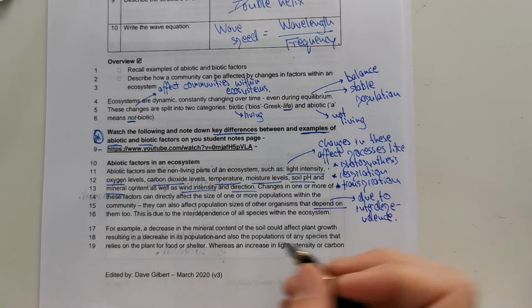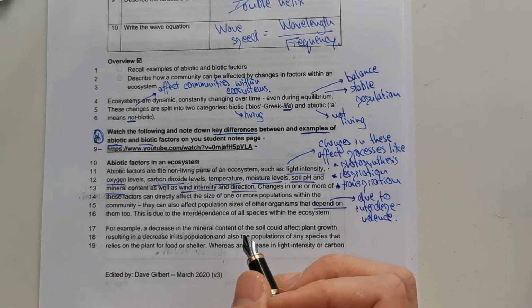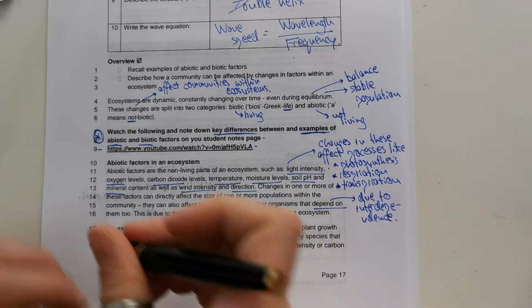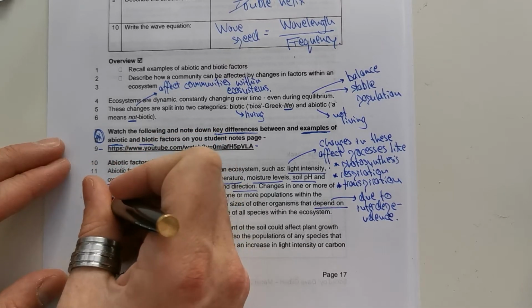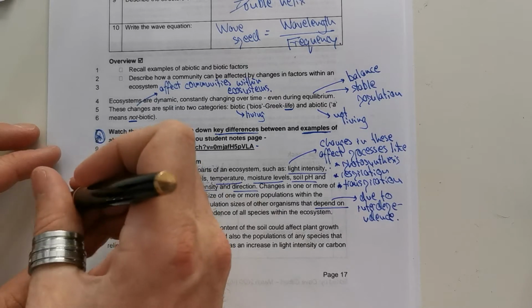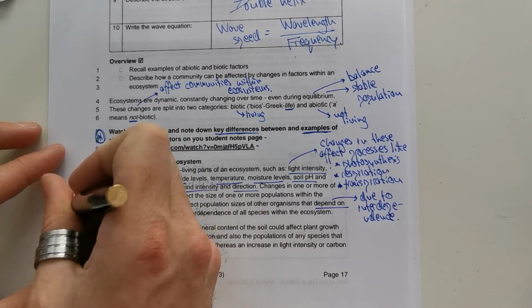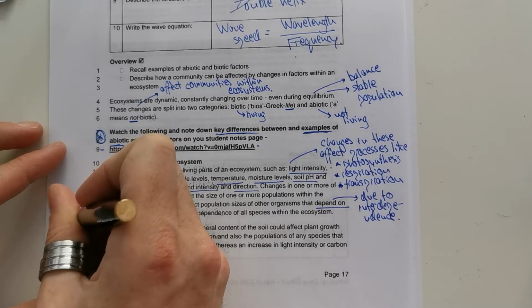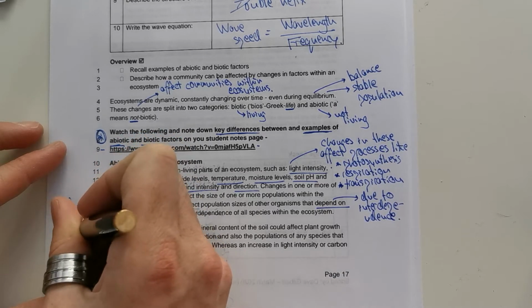So it's due to interdependence. And you've got to bear in mind what organisms are depending on each other for. So if you think about things that they might depend on each other for, they might depend on each other for food, predators and prey, shelter and protection.